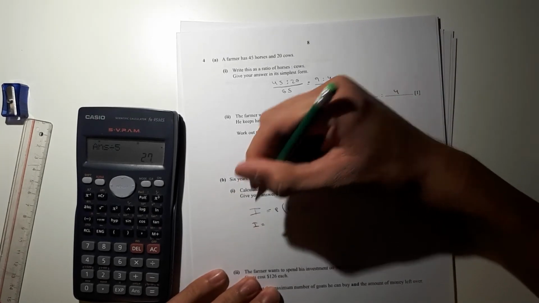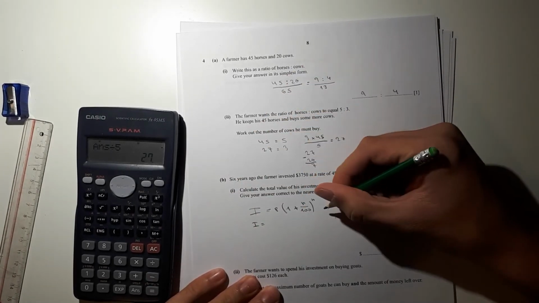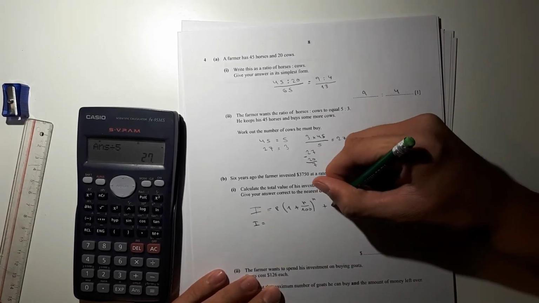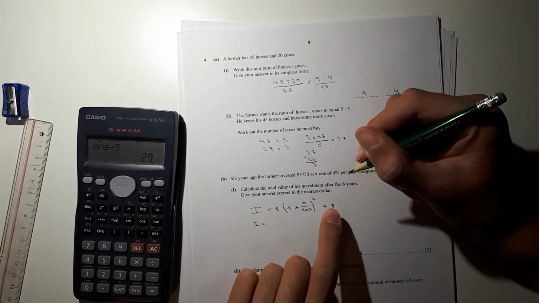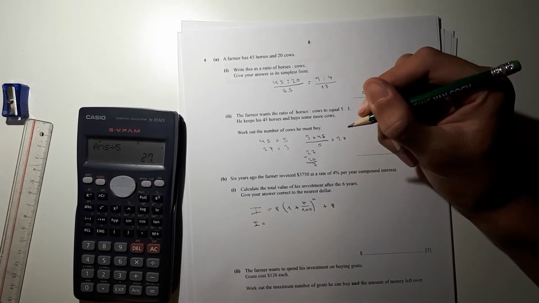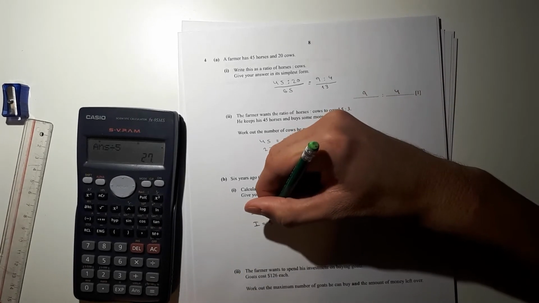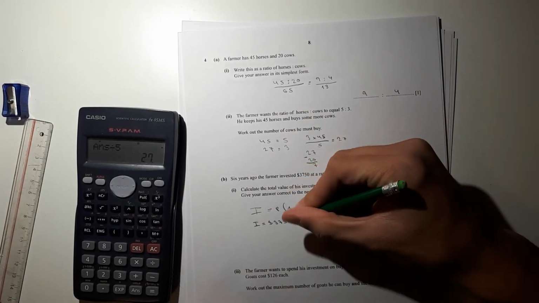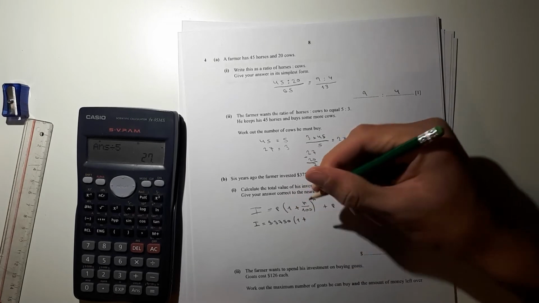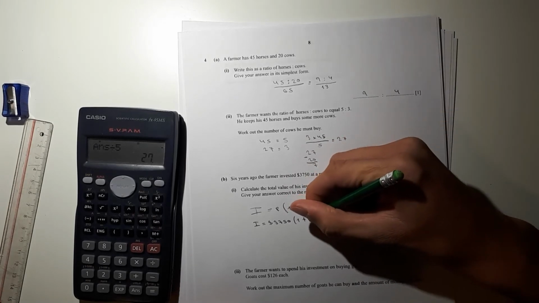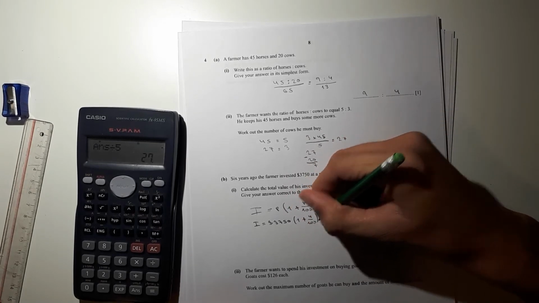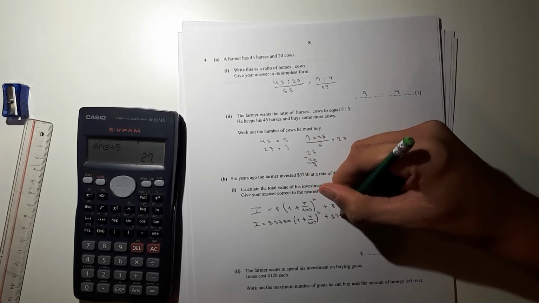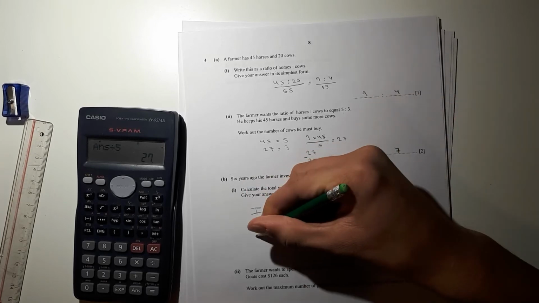But it asks us for the total value of his investment, so we have to add the principal amount again. So 3,750, 1 plus 4 over 100, to the power of 6 years, plus the principal again.